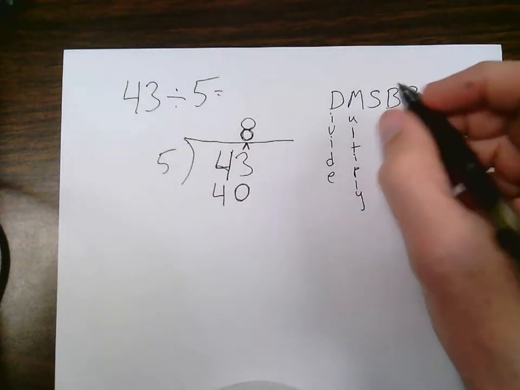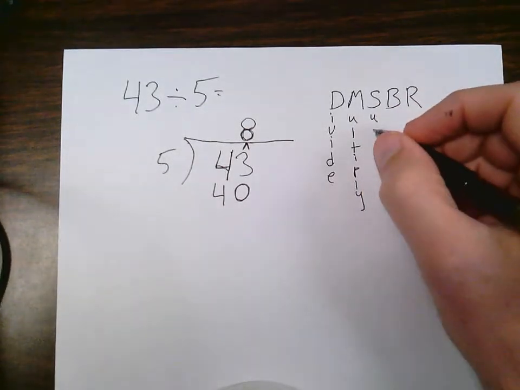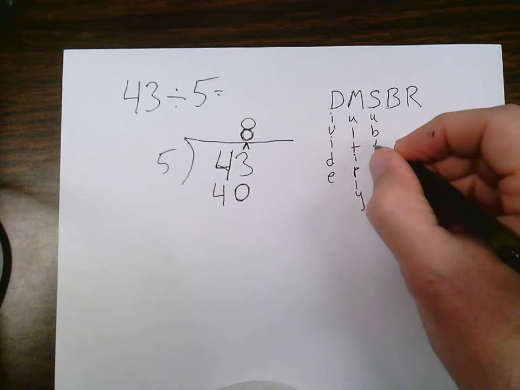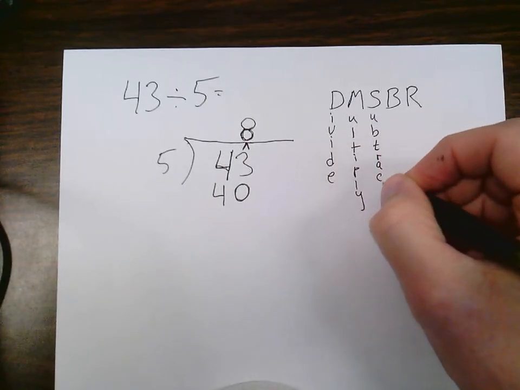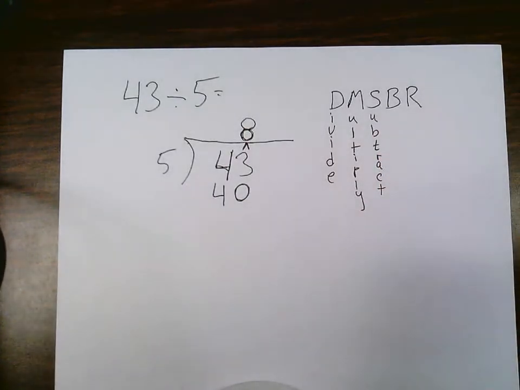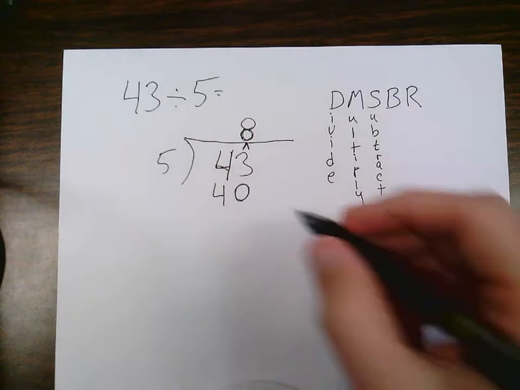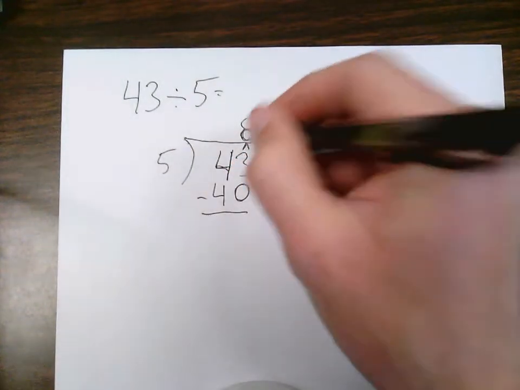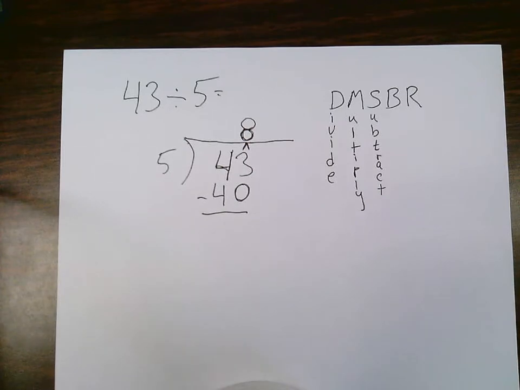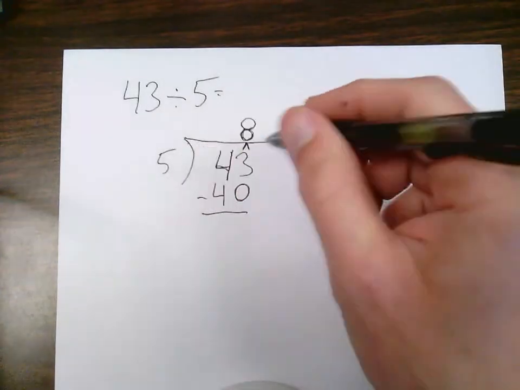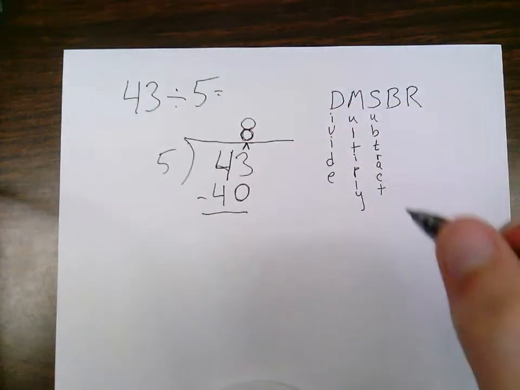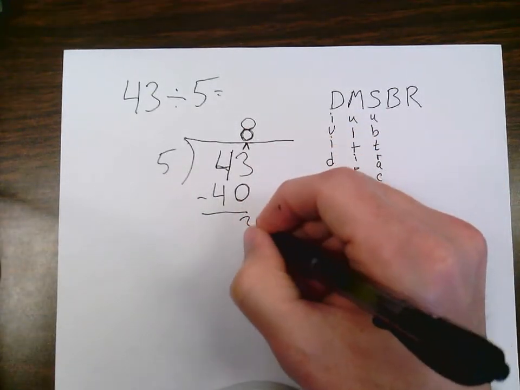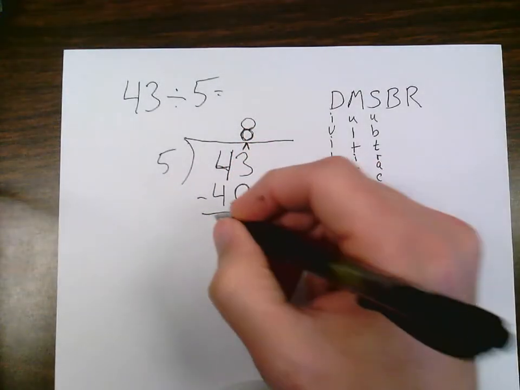Now, next up is Sister. Sister is going to subtract. Just like Mom picked up where Dad left off, Sister's going to pick up right where Mom left off. Sister subtracts the number that Mom just put down from the original number inside the house. So Sister subtracts 43 minus 40. 3 minus 0 is 3. 4 minus 4 is 0.